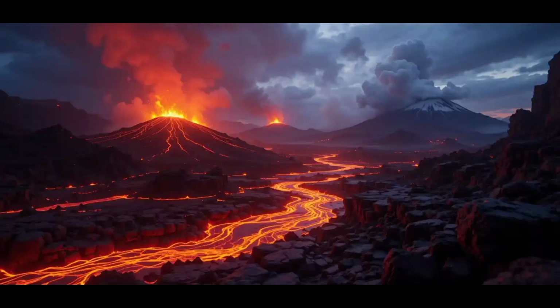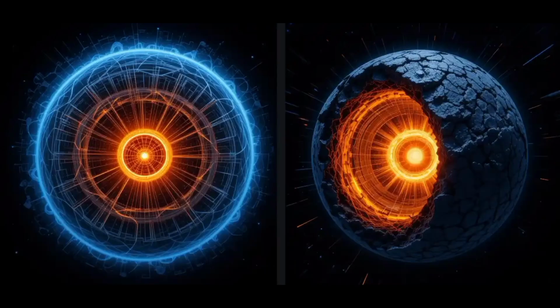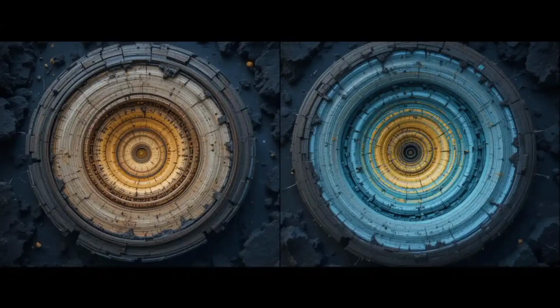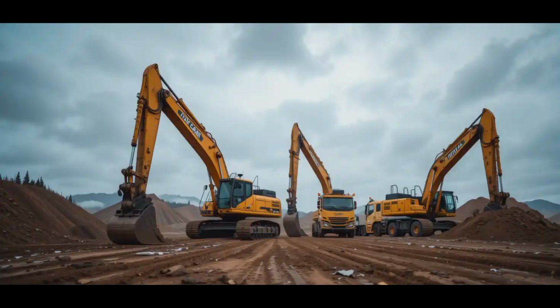Formation of iron in the earth. Iron forms deep within the earth's crust through natural geological processes that have occurred over billions of years. When the earth was forming, heavy elements like iron sank towards the core due to gravity. Over time, tectonic movements and volcanic activity brought iron-rich minerals closer to the surface. These minerals, primarily hematite and magnetite, make up iron ore, the raw material needed for iron production.